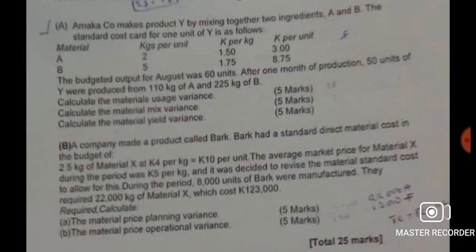During the period, 8,000 units of BAC were manufactured. They required 22,000 kilograms of material X, which cost 123 kwacha. Required, calculate the material price planning variance.